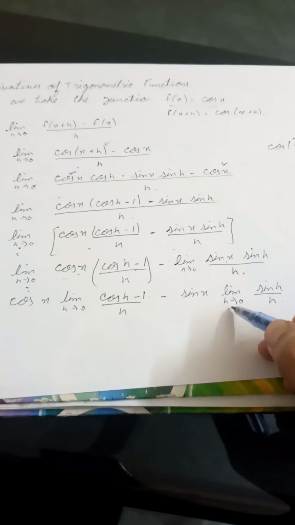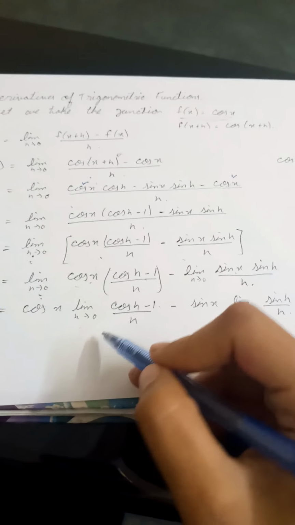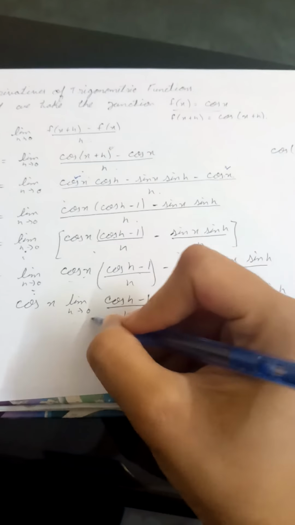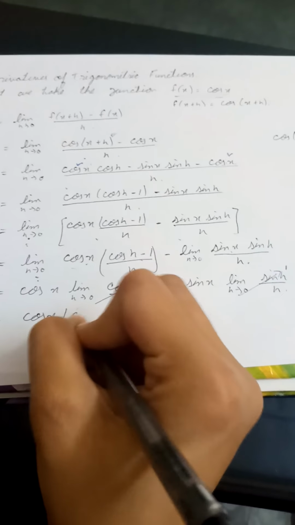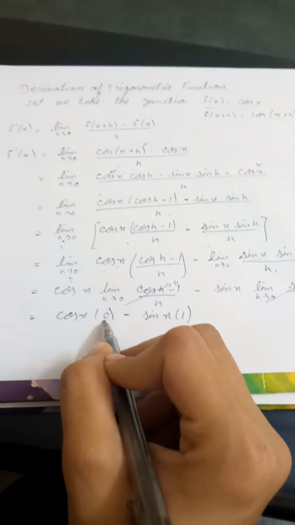If you remember, we have done these two limits in our previous chapter, the chapter of limits: this one is equal to 0 and this one is equal to 1. I will substitute these values over here: cos x times 0 minus sin x times 1. This whole first term will become 0 and your answer is minus sin x.